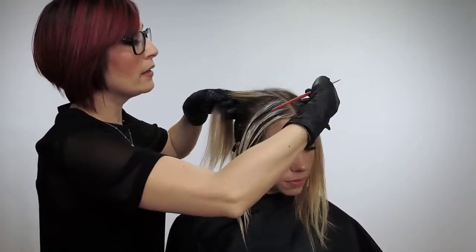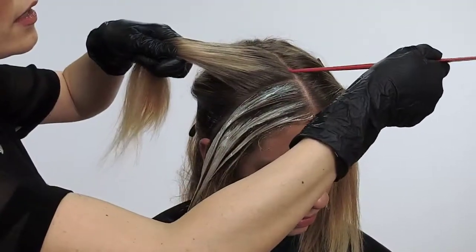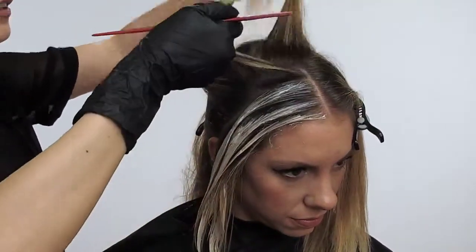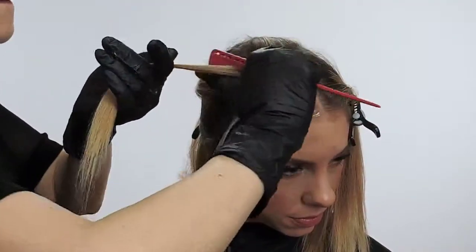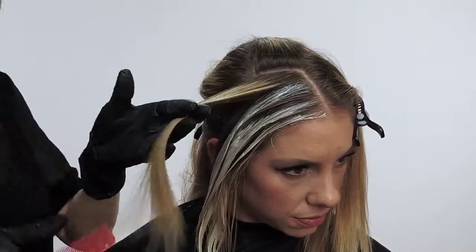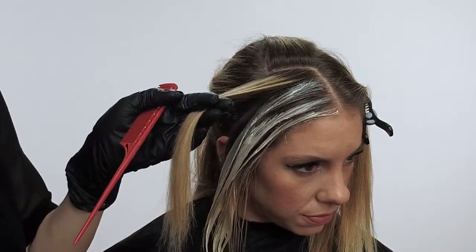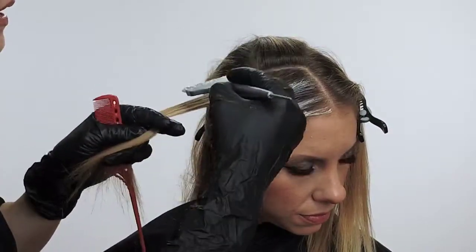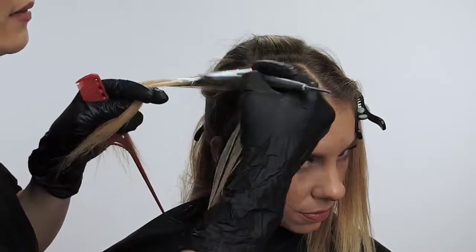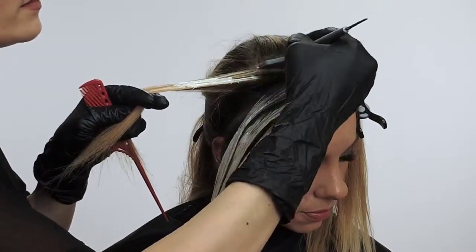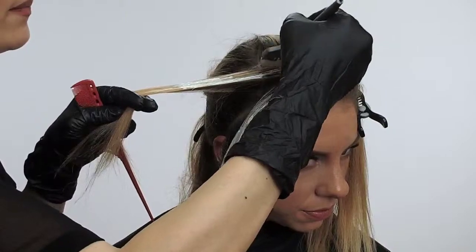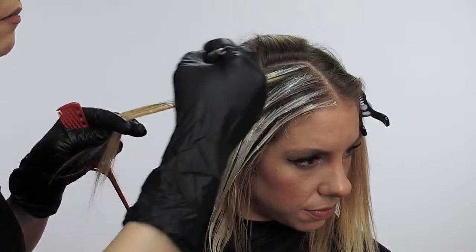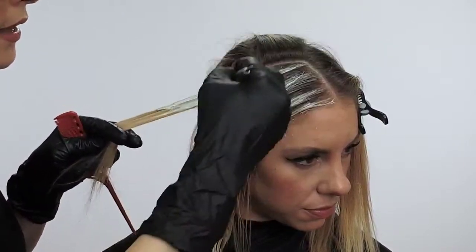Okay, another section, just like this. Diagonal back. And I'm going to apply here, mids, and then bring it all the way up. Notice that when I go up, I actually fade it, and then it gets bold towards the ends.